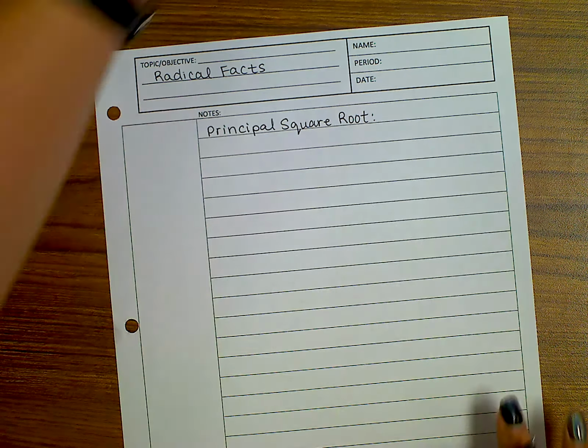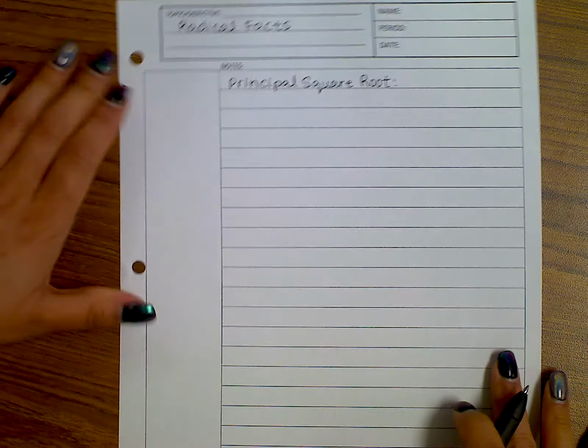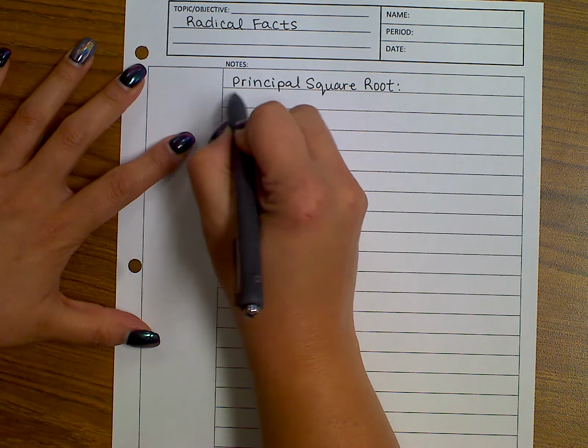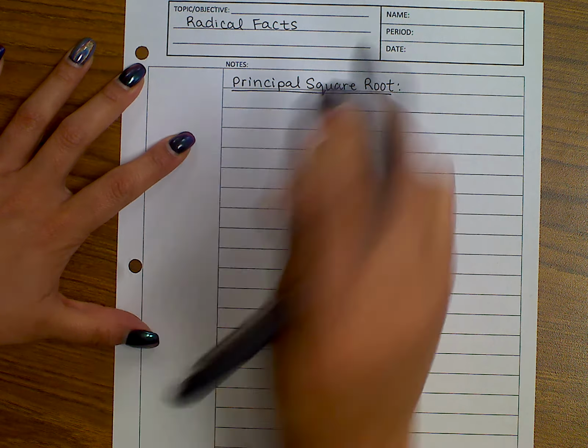Okay, most of this we already did in class. So our radical facts, we discussed the principal square root.